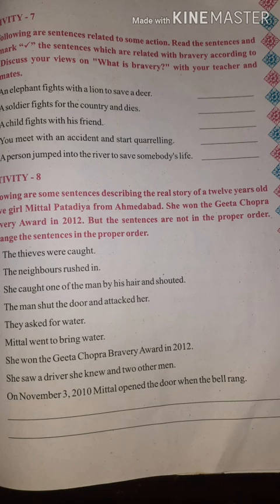Now let us look at the first one. An elephant fights with a lion. But what is written for the to save a deer? So do you think that the elephant is doing an act of bravery? Yes, he is, because he's going to save the deer. So similarly, there are 4 more. Just try to find out whether there are the acts of bravery, and if they are, then put a tick mark.